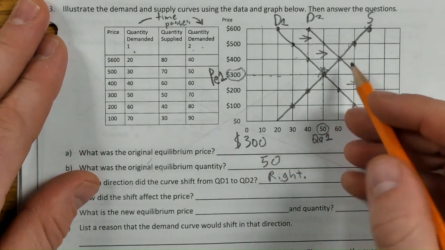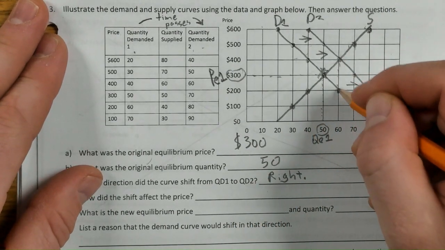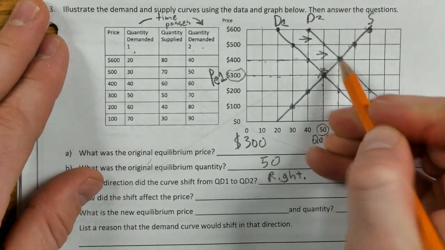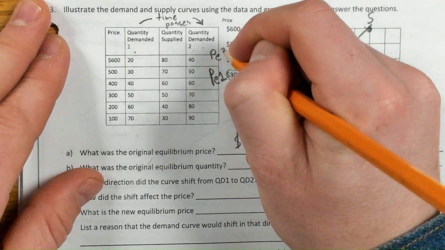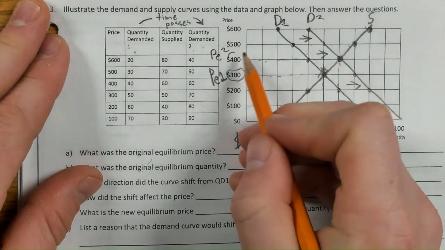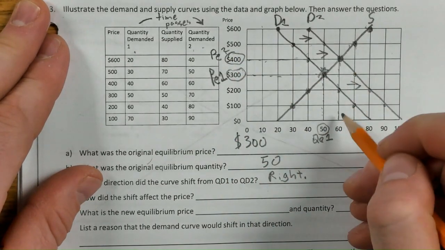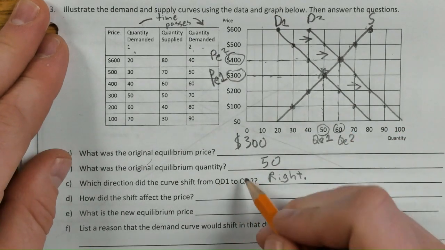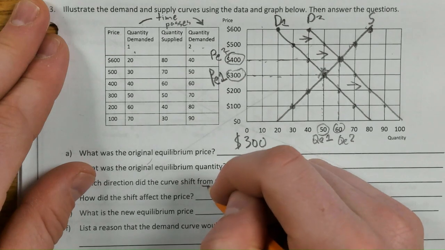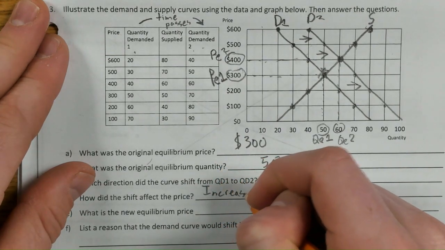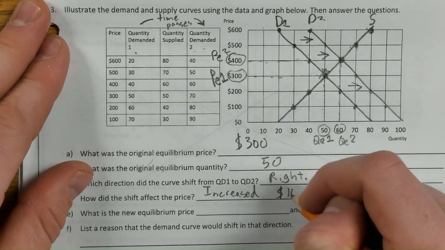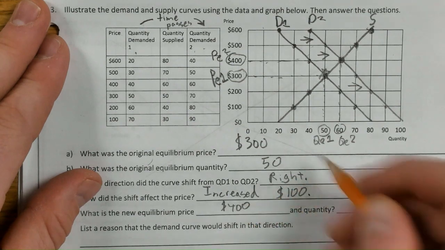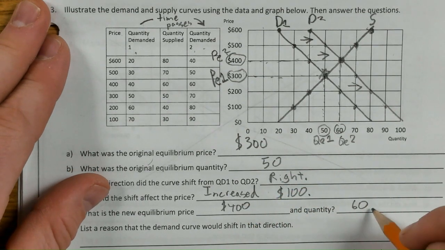And how did the shift affect the price? Well, to figure that out, we need to realize that now that we have a new curve, we have a new equilibrium right here. So this is our PE2 at $400, and our new QE, or our QE2, is 60. So how did the shift affect the price? Well, it increased. To be specific, we can say it increased $100. The new equilibrium price is $400, and the new equilibrium quantity is 60.